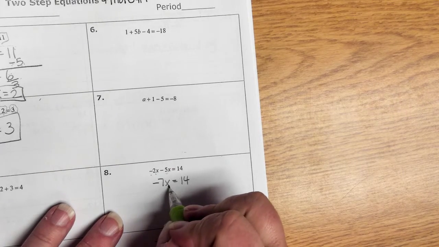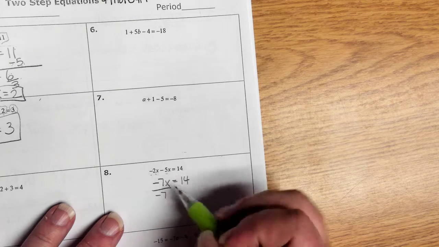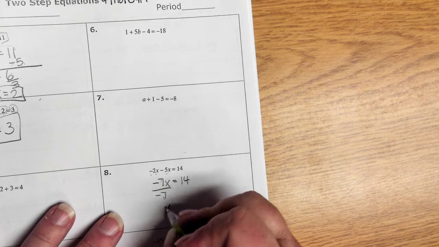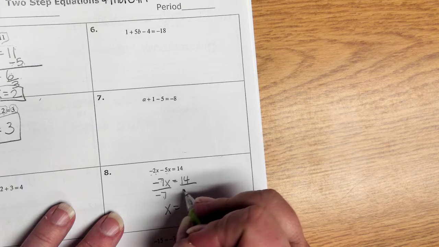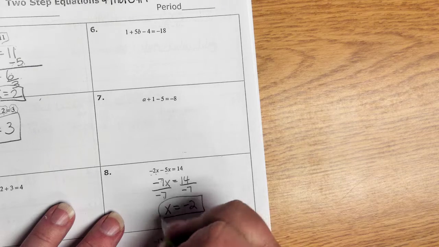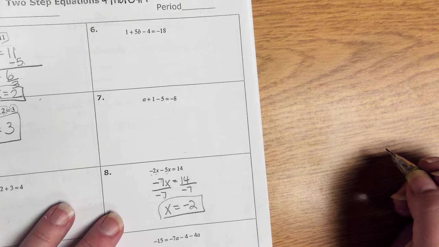I need to leave my x positive, so in order to get a +1, I'm going to divide by a negative if I have a negative sign. Okay, -7 divided by -7 gives me +1. And 14 divided by -7 gives me -2, and I'm done.